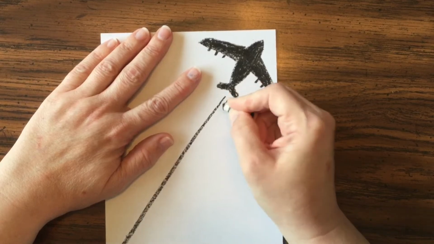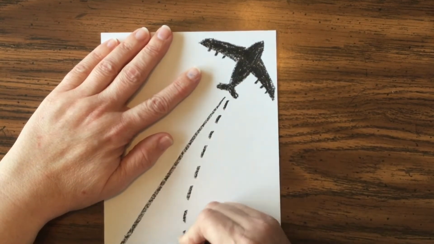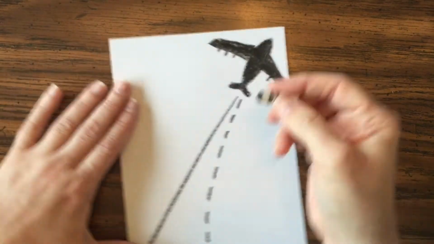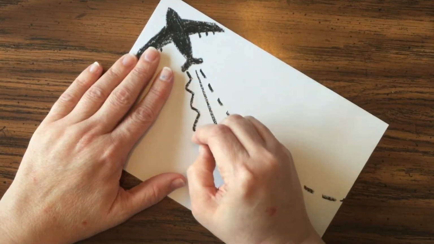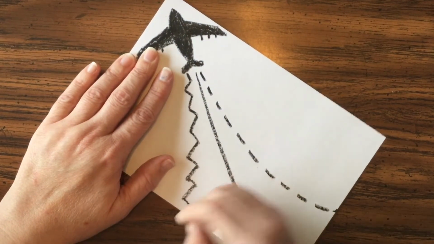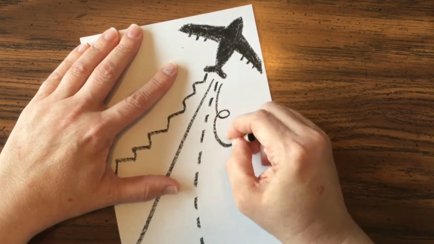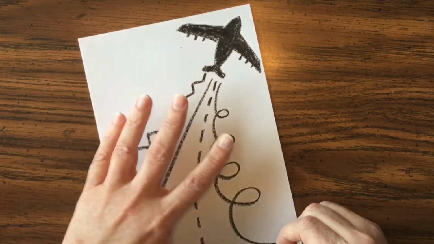Maybe you would like to do a broken line. Think about the different kinds of lines and try to make each one a little bit different. Maybe on this one, I'm going to do a zigzag. And maybe I'll do a looping line. It's okay if your lines end up crossing over each other too.